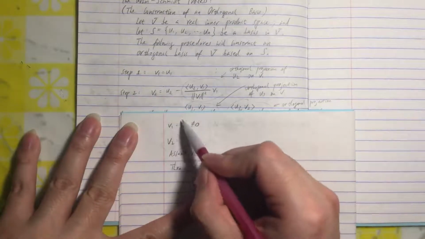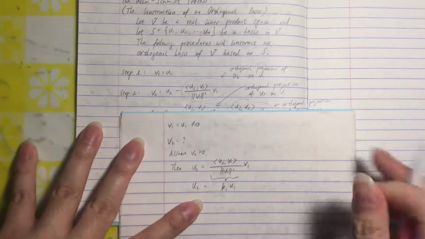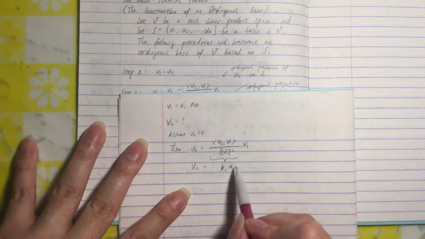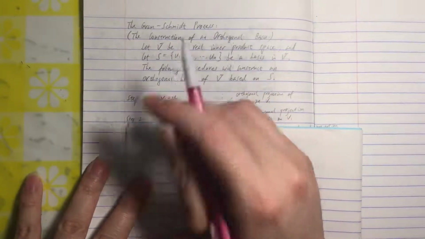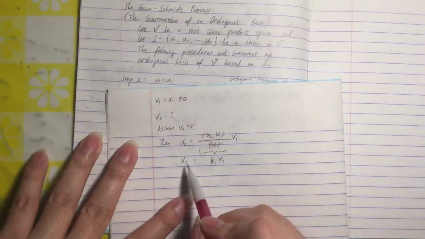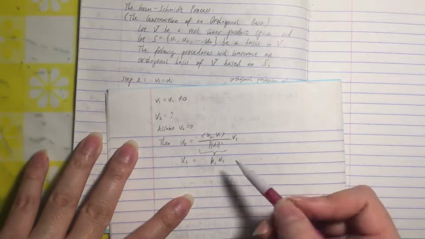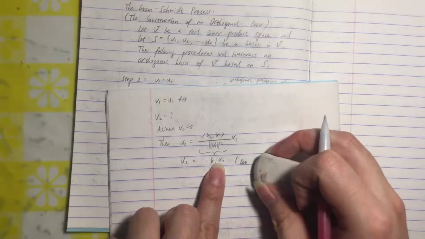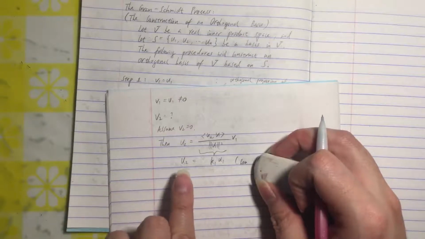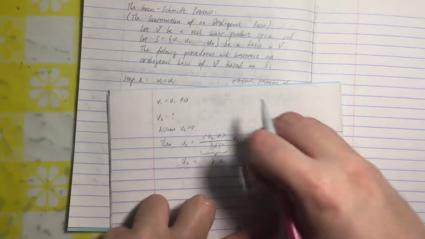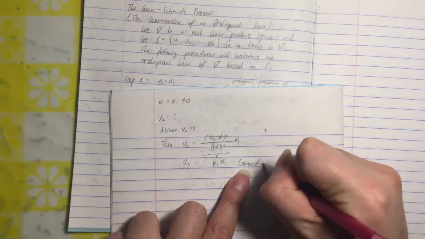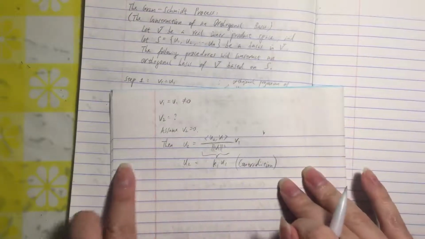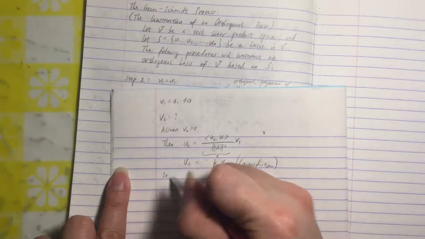And V1 is the same as U1. That means I can write U2 as a linear combination of U1. Since U1, U2, up to Un are basis vectors, they must be linearly independent. So we cannot write one vector as a linear combination of the other vectors. That's impossible. That's a contradiction. Once we find a contradiction, it means the assumption must be wrong. So V2 cannot be zero.